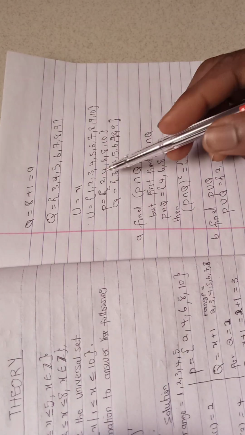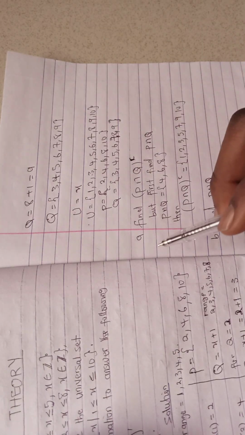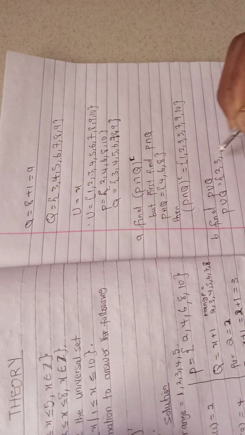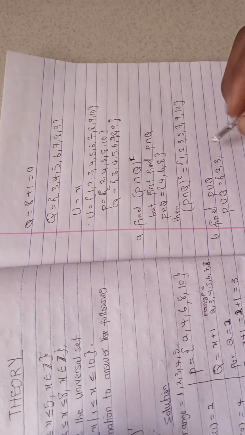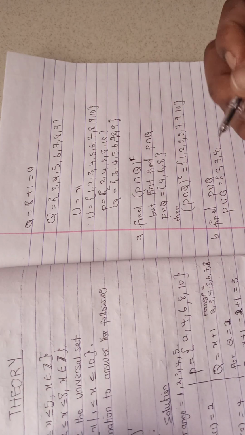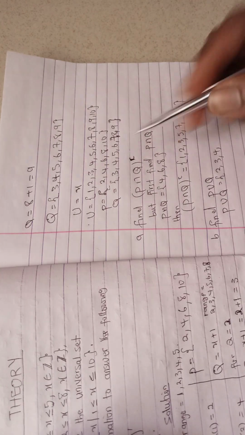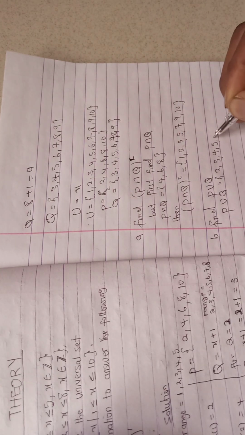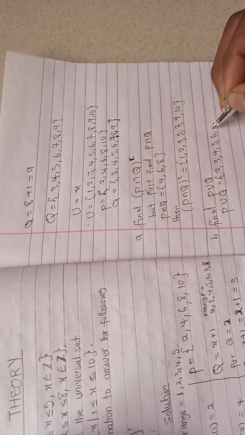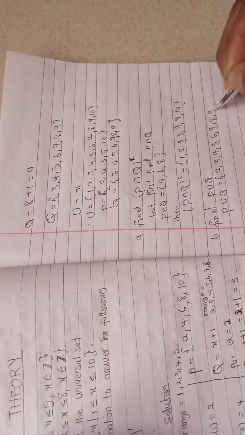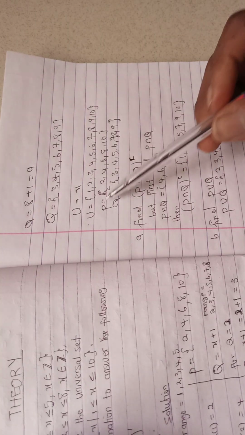We join this number and this number together but without repetition. There is 2, there is 3, 4 appears 2 times, but we're going to write it only once. That's what it means without repetition, meaning that if it appears here and here, you only take one of it. Then we'll go to 5, then 6, 7, 8, 9, and 10.